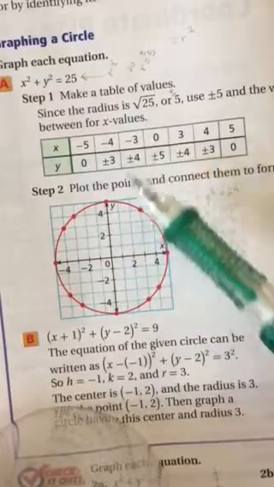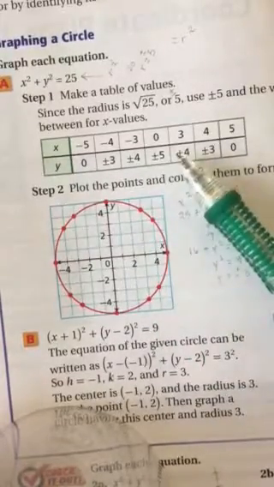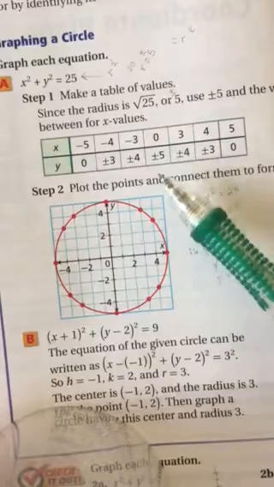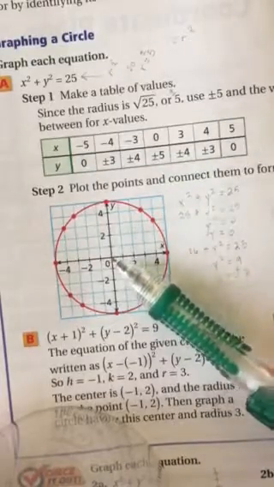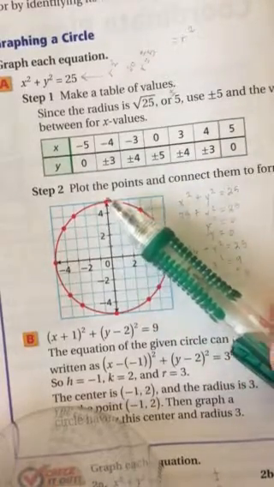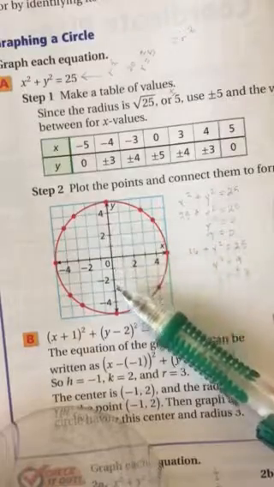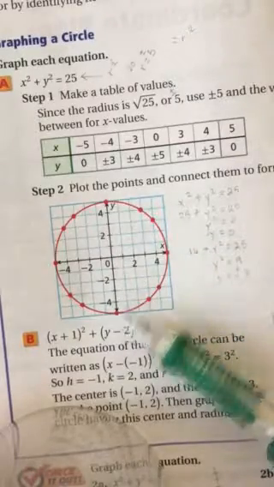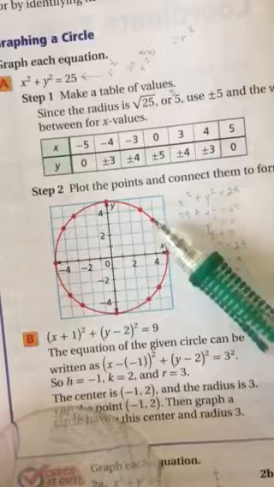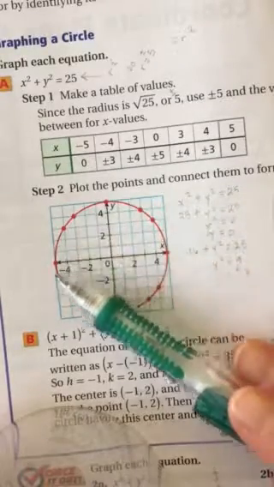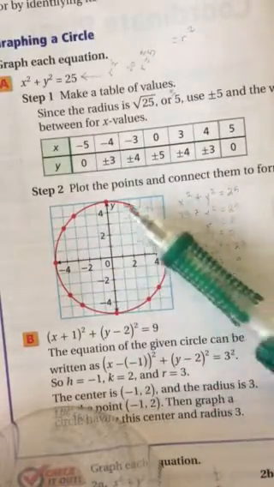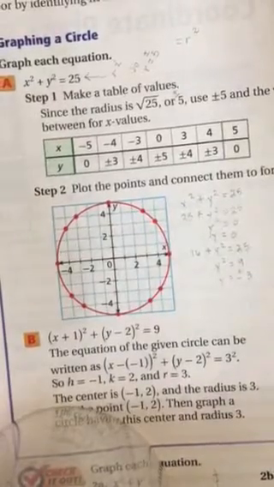So then if x is -3, actually let's jump ahead and do one that's different. Let's do 0 and plus or minus 5. So if we're at 0 and positive 5, we go up to the top of the circle. 0 and -5, we come down to the bottom of the circle. Keep going all the way through, and then you have a lot of dots, a lot of coordinates to connect for your edge of the circle. And that's how we graph a circle.